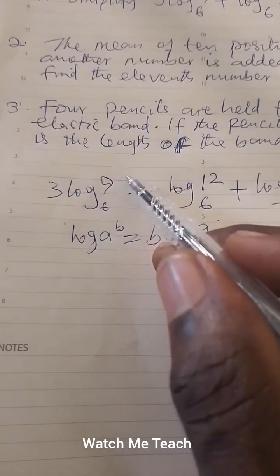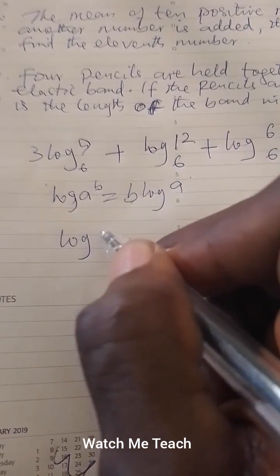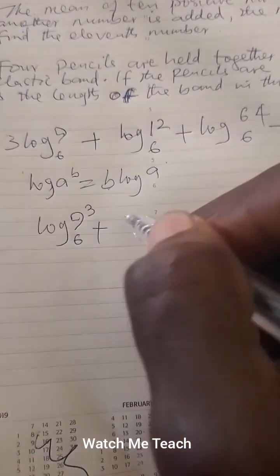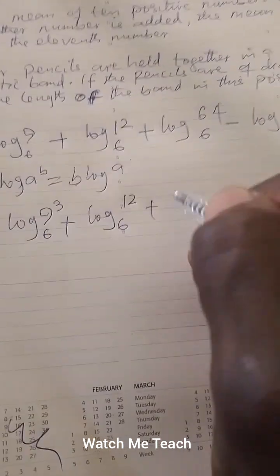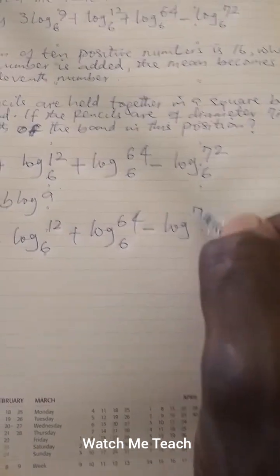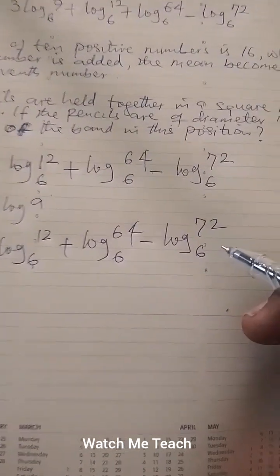So this 3 is coming up here. So we have log 9 raised to power 3 base 6 plus log 12 base 6 plus log 64 base 6 minus log 72 base 6. Are you with me?